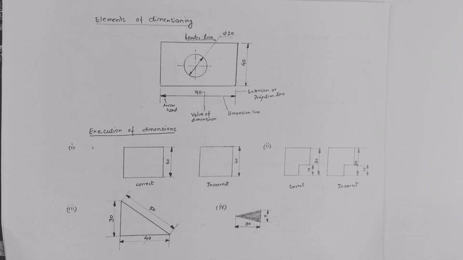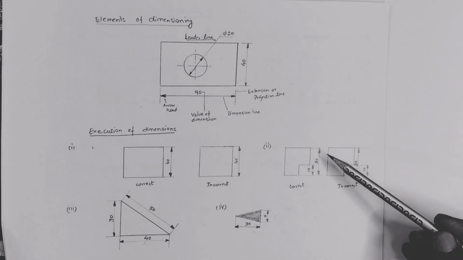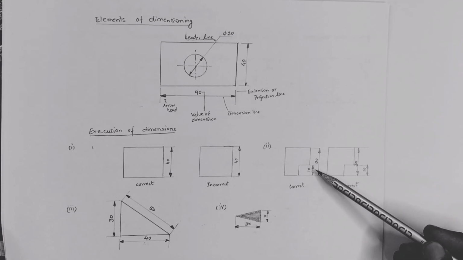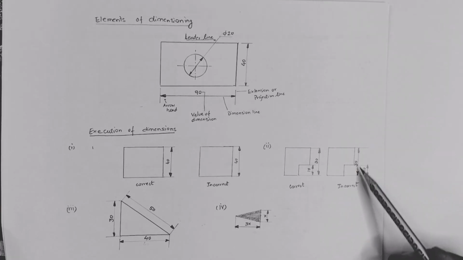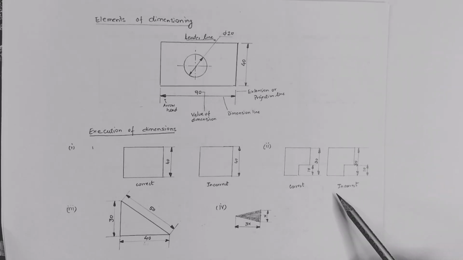In the second case, mutual crossing of dimension and projection lines should be avoided. You can see in this diagram, here is a longer dimension line, and this is a shorter dimension line. In this case, the shorter one is inside and the longer one is outside. In the second one, you can see the longer one is inside, the shorter one is outside. So the extension line is crossing the dimension line here. You can see here, the extension line of 10 is crossing the dimension line of 30. So this is incorrect, but this is correct.